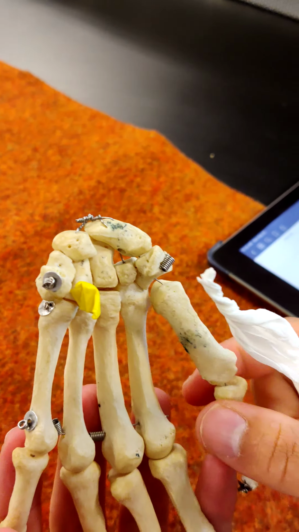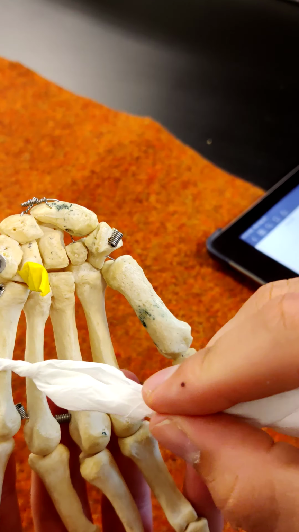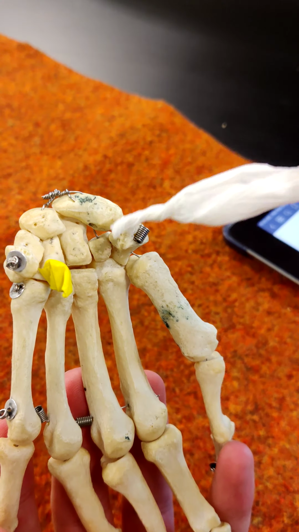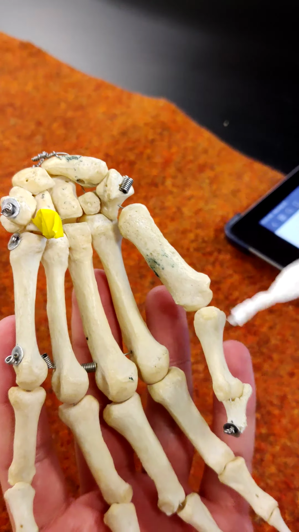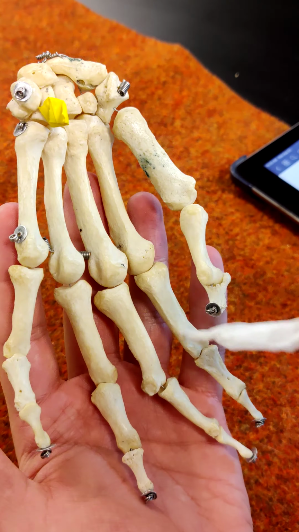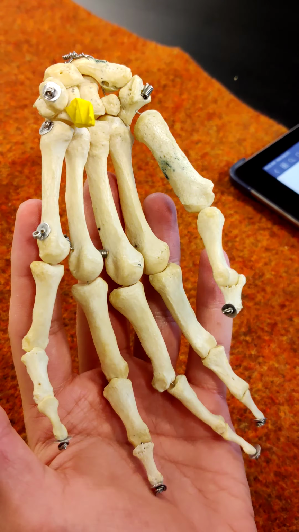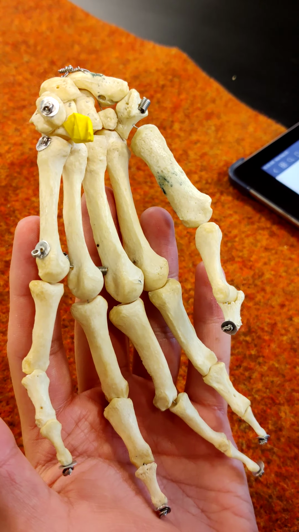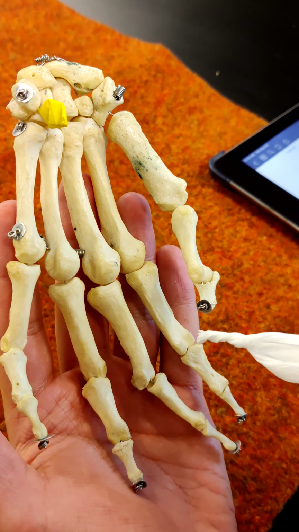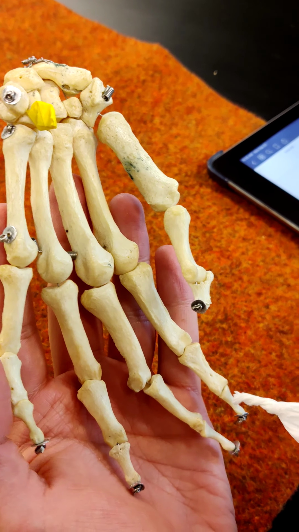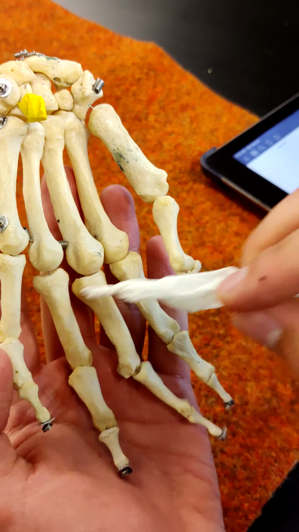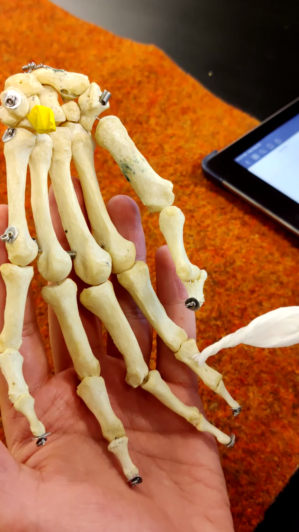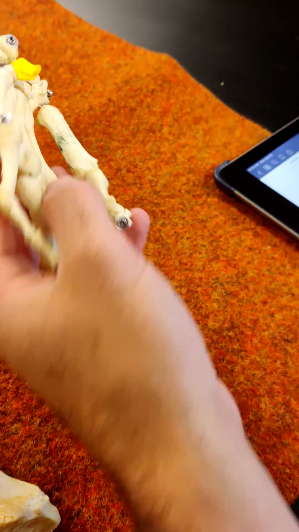Then if we're looking at the metacarpals, it's these 5 bones right here, directly inferior to the carpals. Then the phalanges are your finger bones: thumb, index, middle, ring, pinky. The thumb only has a proximal and a distal phalanx, but the other 4 fingers have proximal, middle, and distal. So you have 5 proximal, 5 distal, and only 4 middle. Cool, so that's the hand.